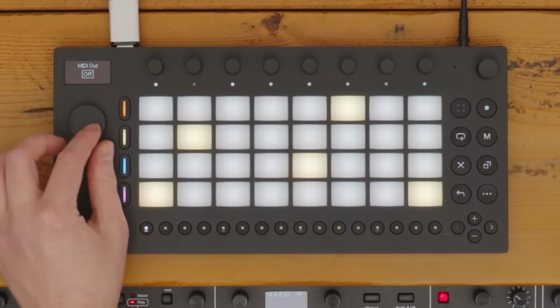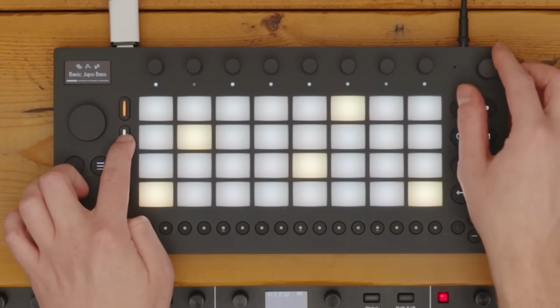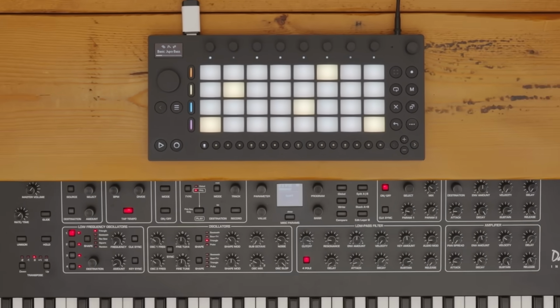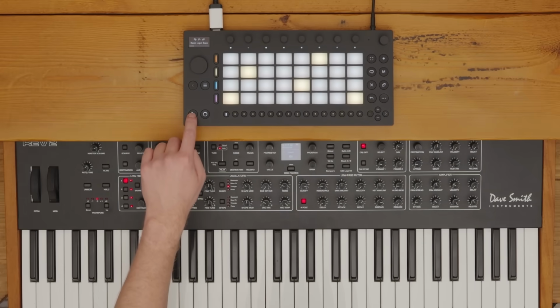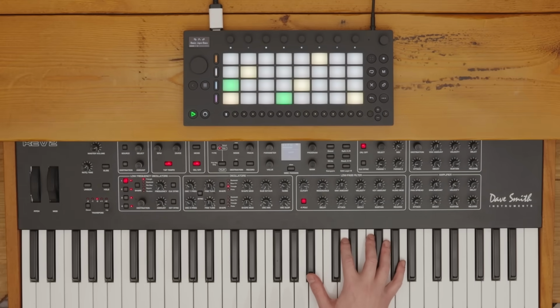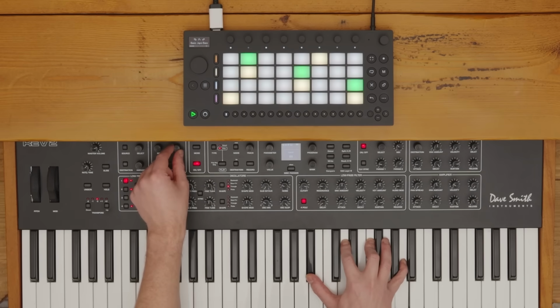Let's turn off the MIDI out on the bass channel so it's no longer sending MIDI to the Prophet, and then turn drift back up. I'll turn on the arpeggiator, which is now synced to Move's tempo. This means that when I change the rate, it plays synced subdivisions like 8th notes, 16th notes, triplets and swung.